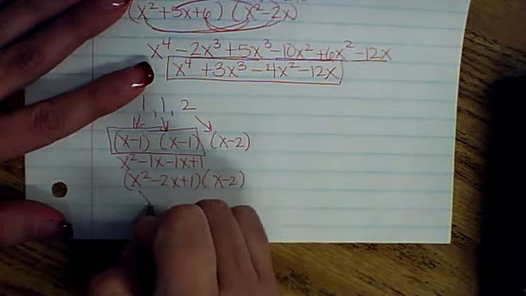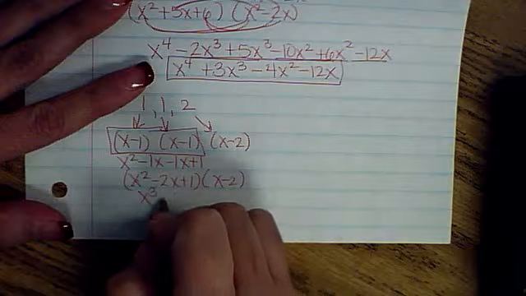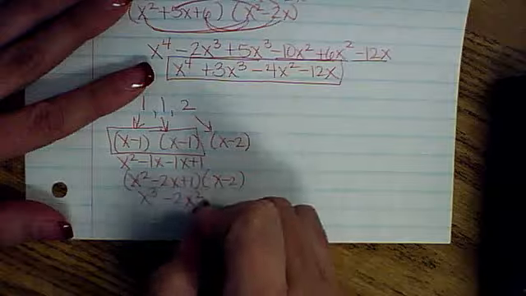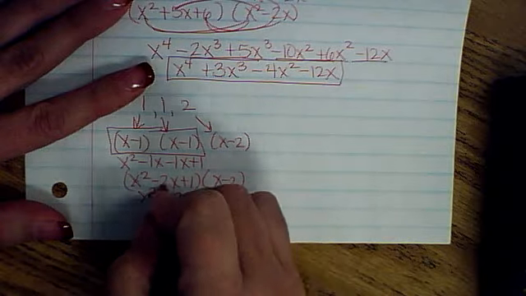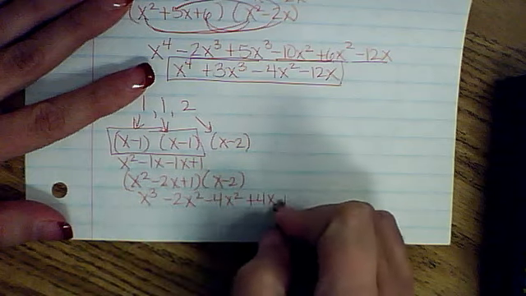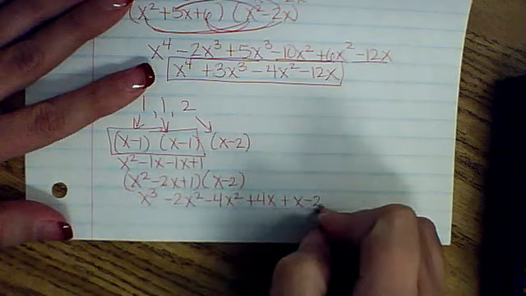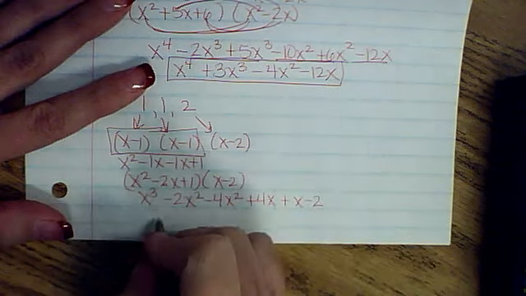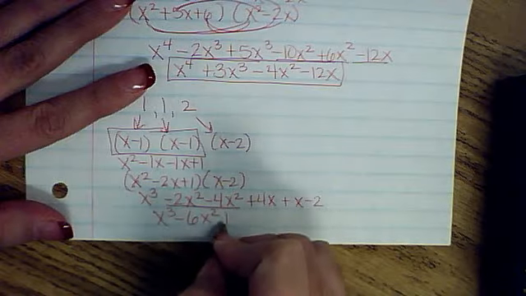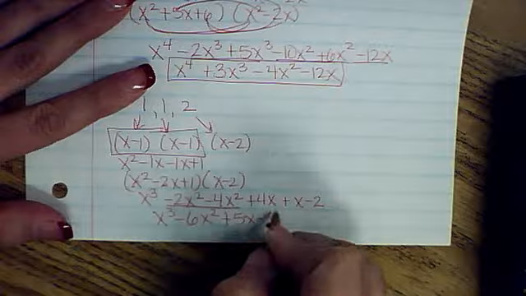x squared times x is x cubed. x squared times negative 2, negative 2x squared. Negative 2x times x is negative 4x squared. Negative 2x times negative 2 is plus 4x. 1 times x is 1x. 1 times negative 2 is negative 2. And then like terms. So x cubed minus 6x squared plus 5x minus 2.